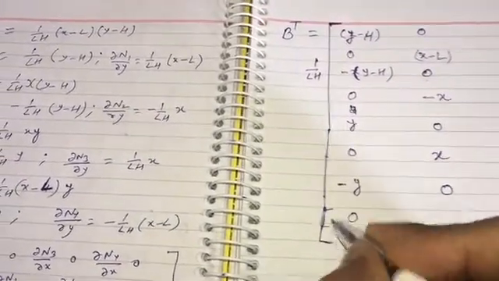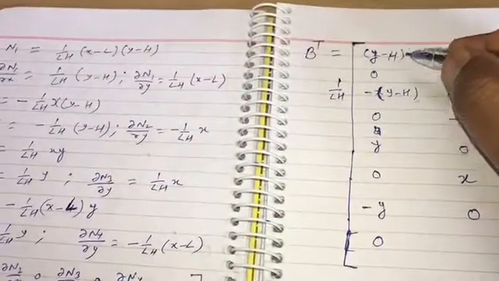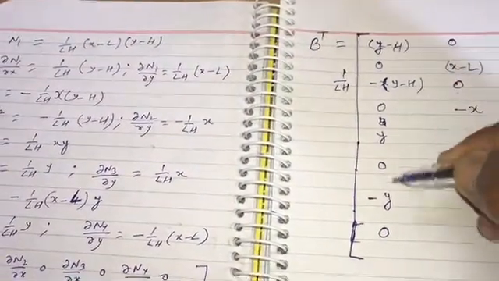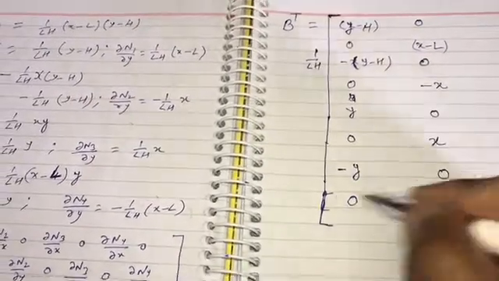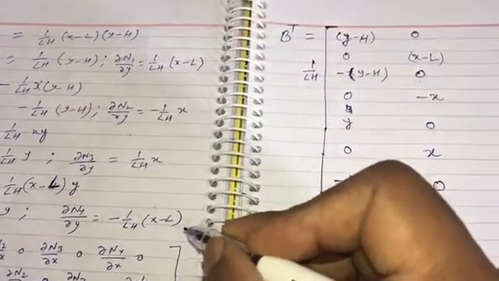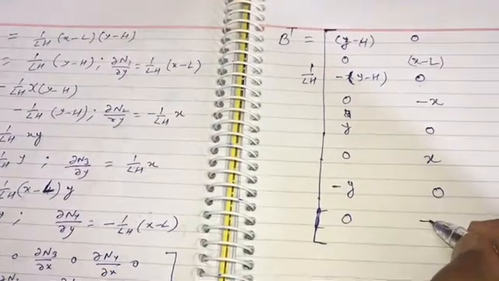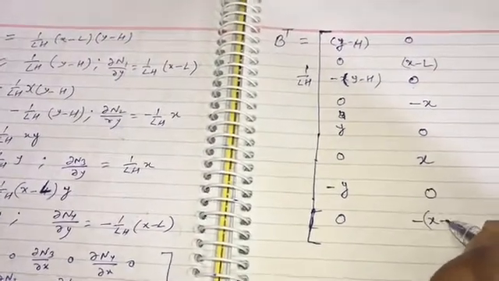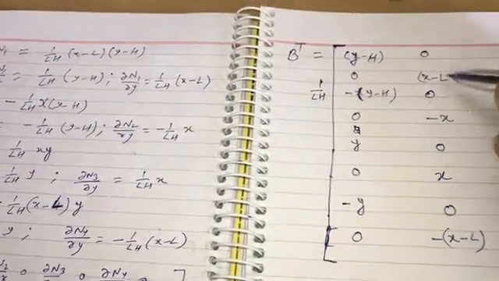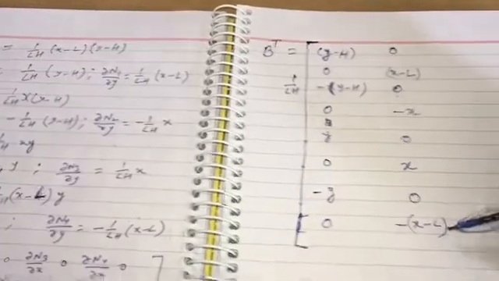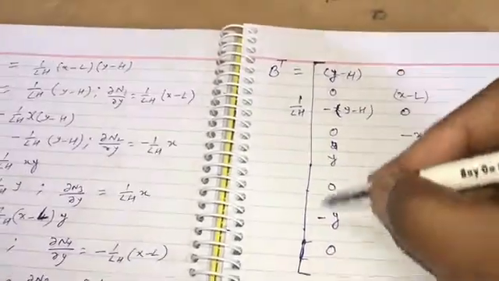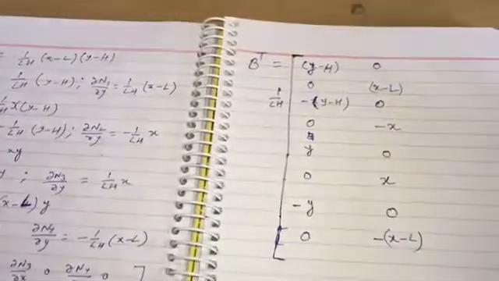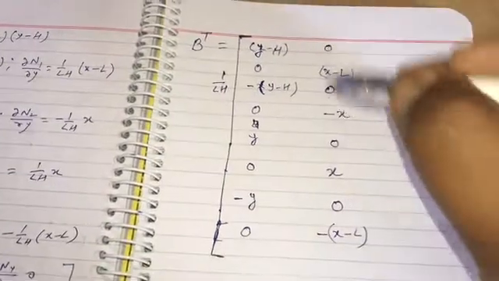Okay, so it has to be 8 entries: 1 2 3 4 5 6 7 8, 0, and the last one will be minus x minus L. So we have x minus L, minus x, minus L, minus x. Similarly we have a similar trend here. So these are the two rows we get.